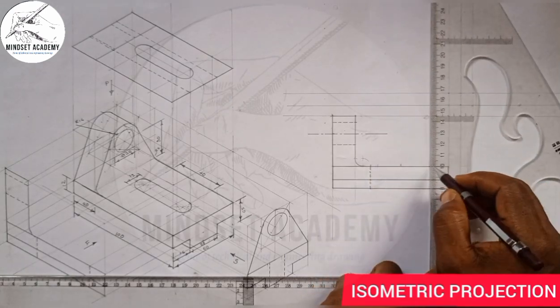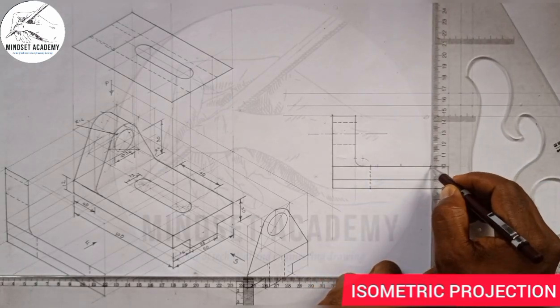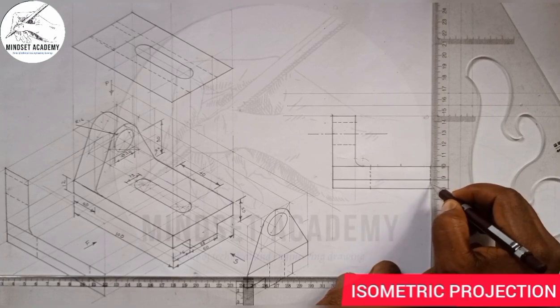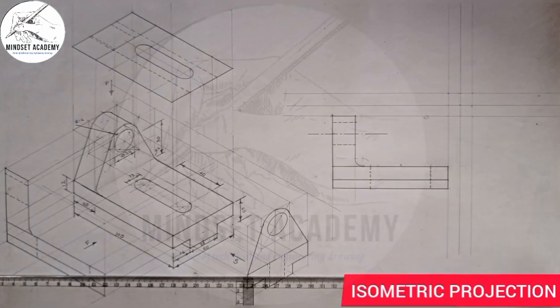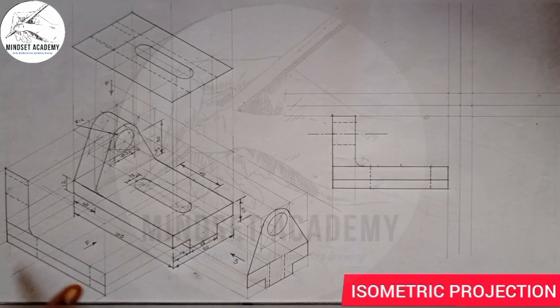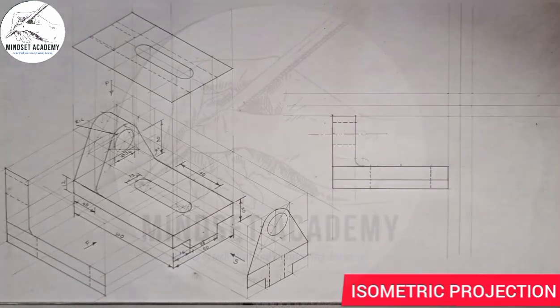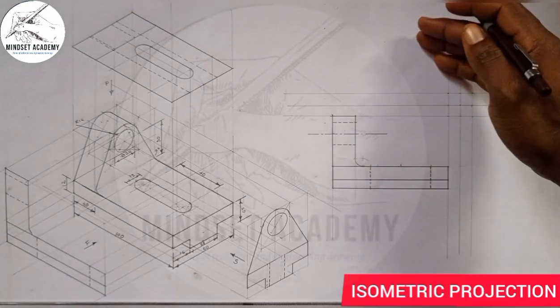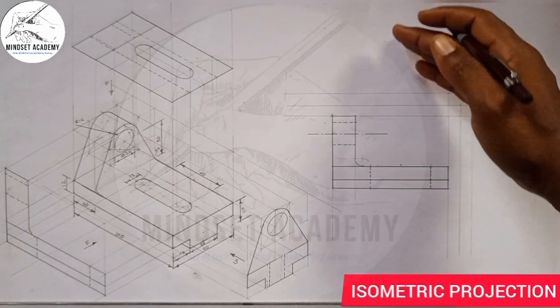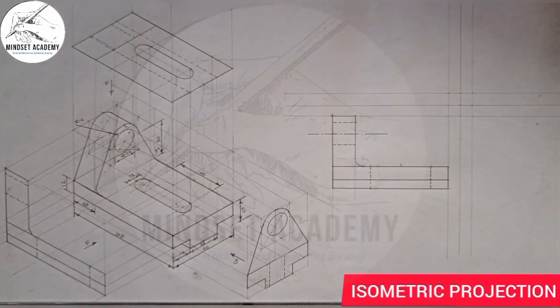I'll come here also. I'll draw my hidden line. You can see that. So we have successfully drawn out this. So the next thing will be what? The plan. The plan is always on top. When the plan is on top, the elevation means we are drawing in third angle projection, right?